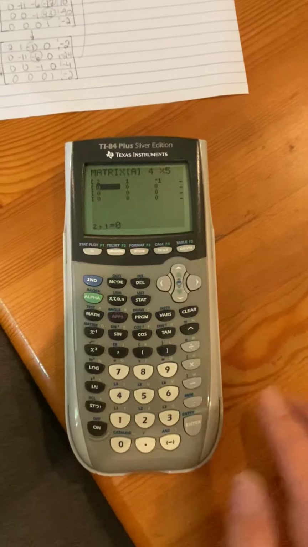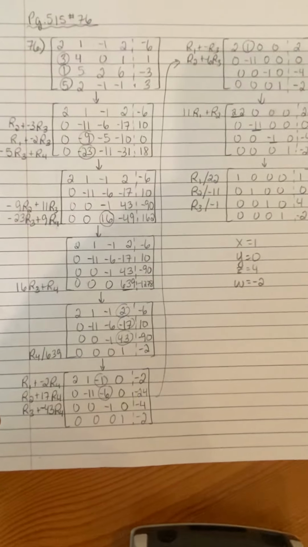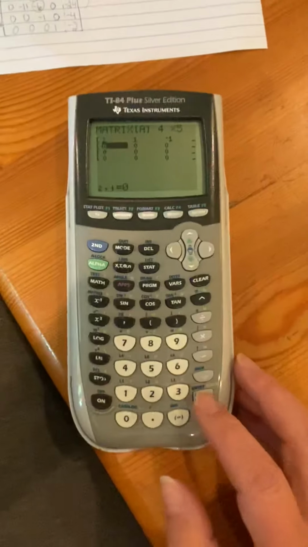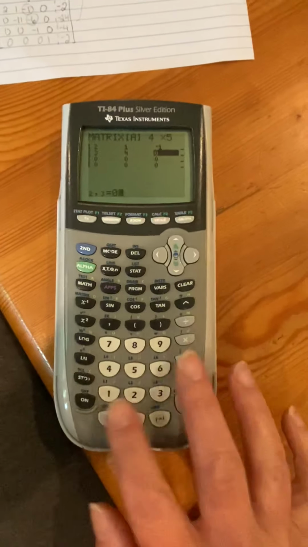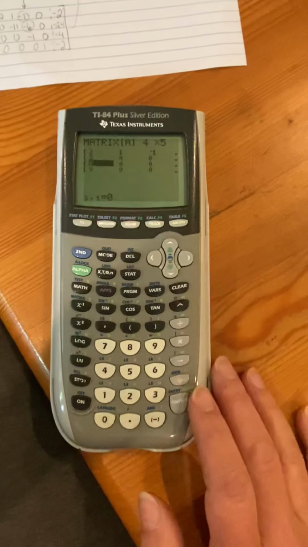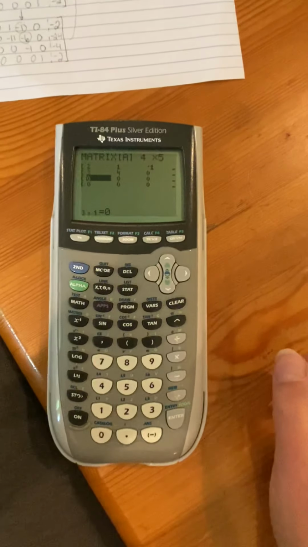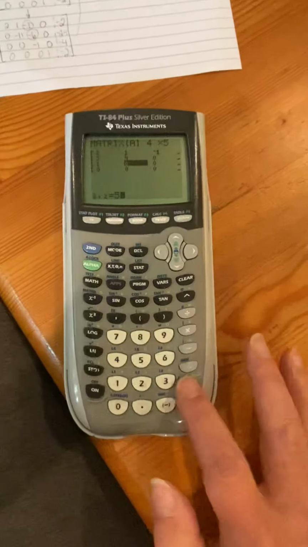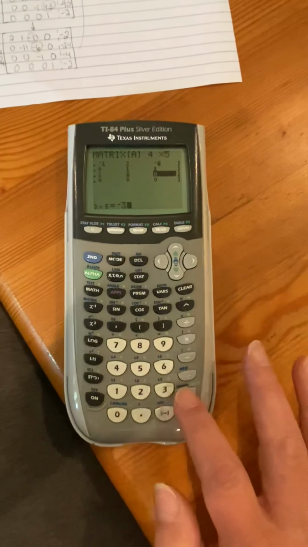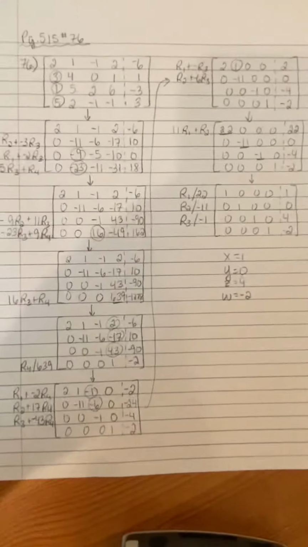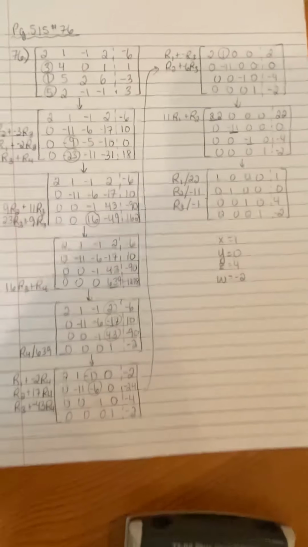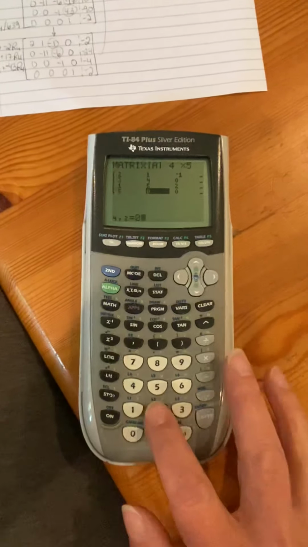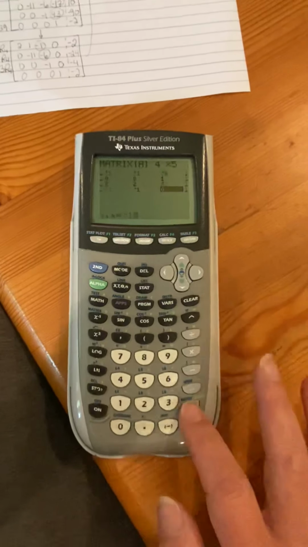Notice when we're done with that row, it enters down right away to the very next row. So the next row is 3, 4, 0, 1, 1. So now we're going to go 3, 4, 0, 1, 1. Again, notice it automatically brings you down to the next row. So now we have 1, 5, 2, 6, -3. And the last row is 5, 2, -1, -1, 3. So we go 5, 2, -1, -1, 3.